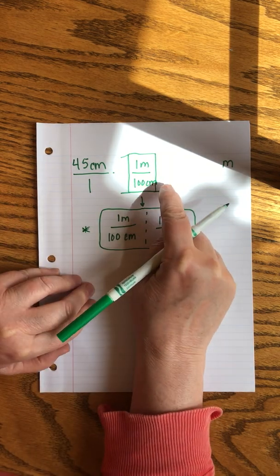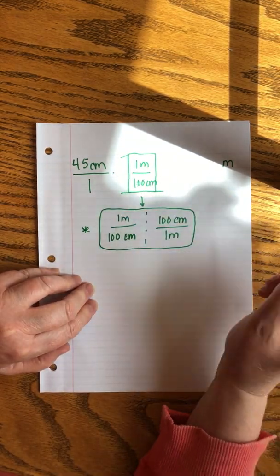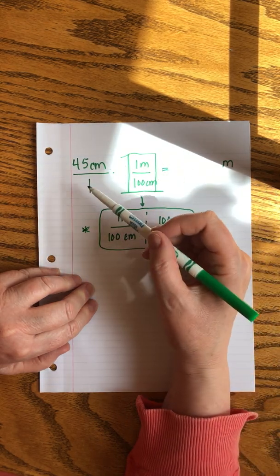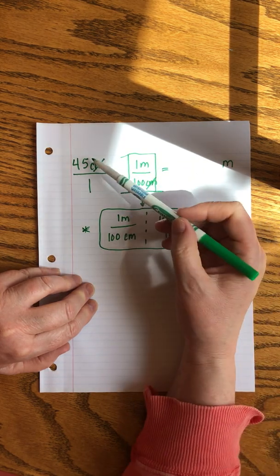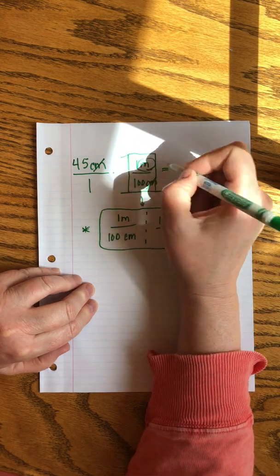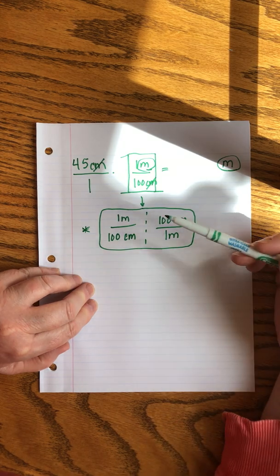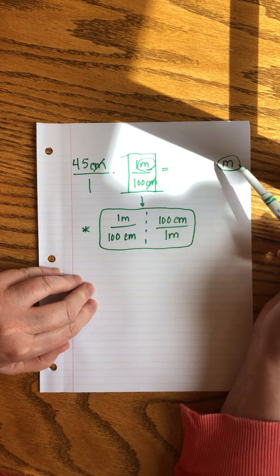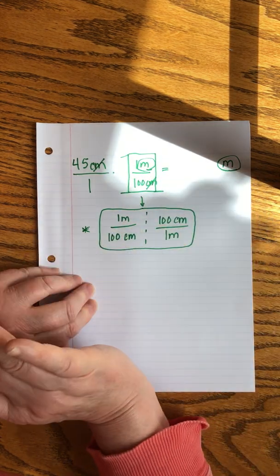Okay? Sometimes my writing doesn't fit in my box here. That's okay. It can splurt out. It's not a big deal. Okay, I'm ready to multiply. First, I check to make sure it cancels. Centimeters cancel to centimeters, top and bottom. Yay, it worked out perfectly. That leaves me with meters, which is exactly what I want. Make sure when you do these problems, you do it exactly like I'm doing it. Cross out, circle, circle. That shows us that you canceled properly and your ending unit is right.